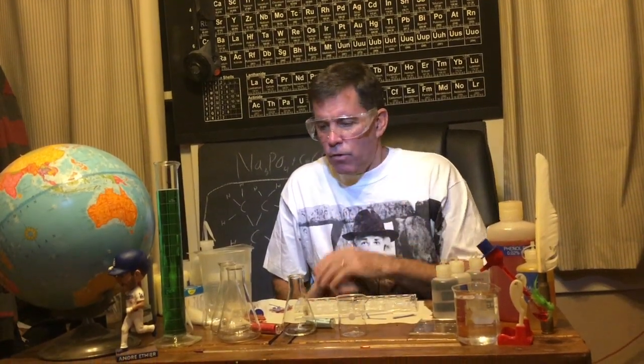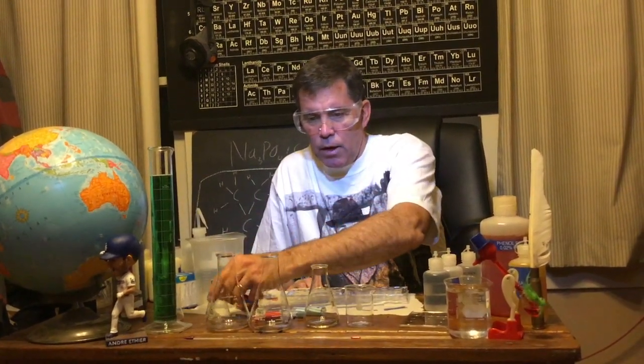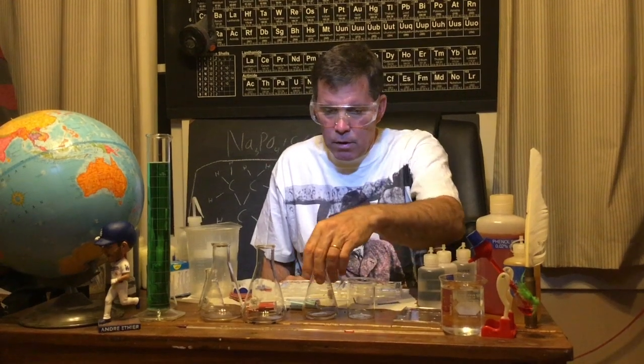Okay, so litmus is just one kind of indicator. It's only got two colors, blue and red. But I'd like to try a different one. So this is the glassware I have in my lab today. So I'm going to put a little bit of each solution in each of these containers.